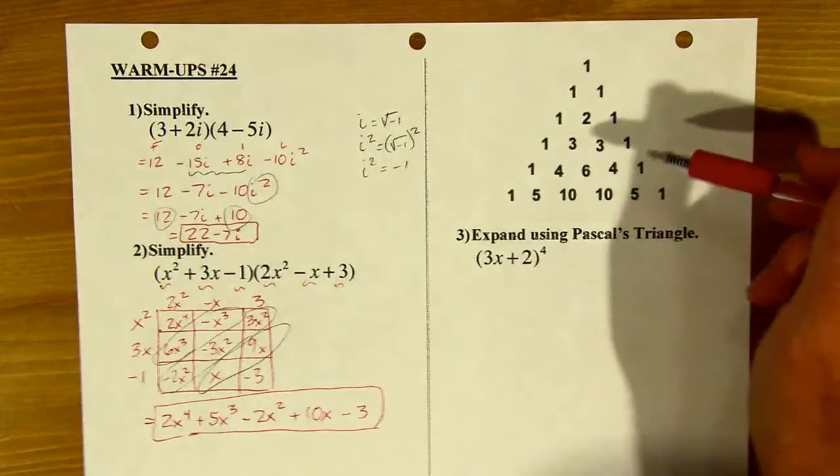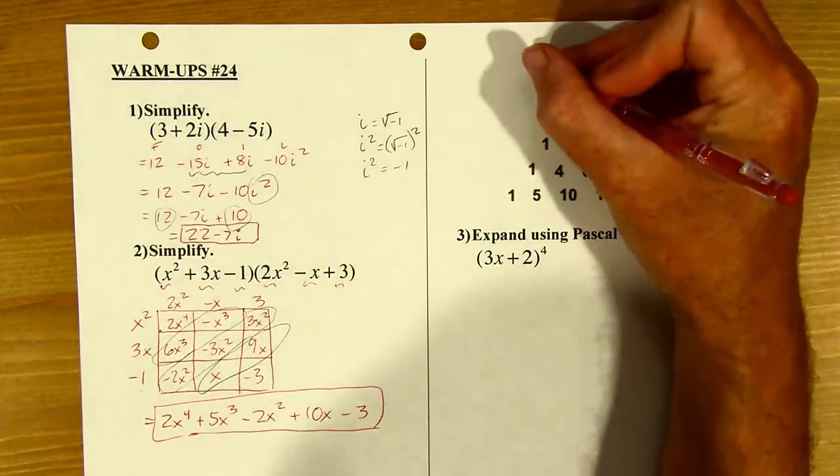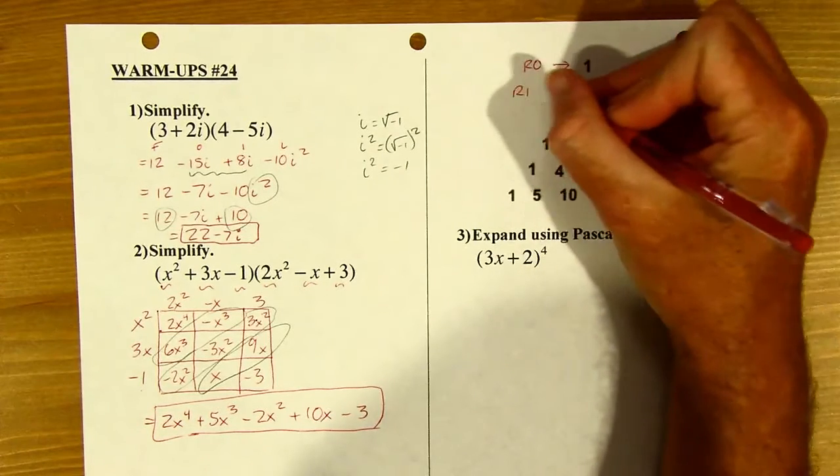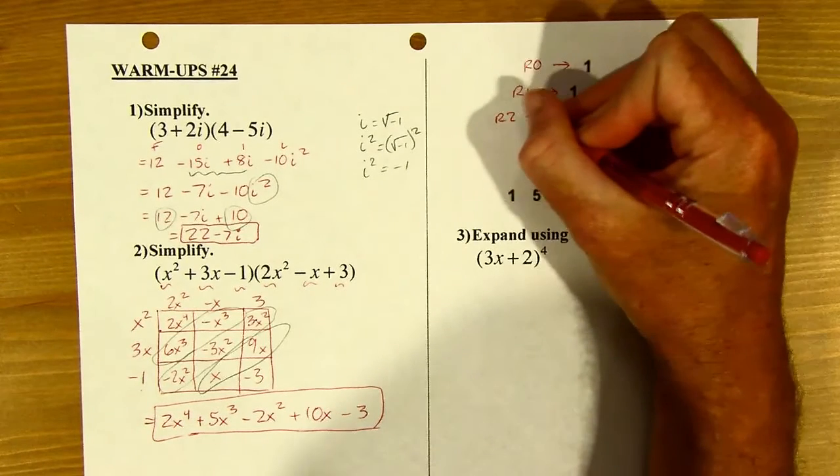So here's Pascal's triangle. The top row, you might think that would be called row 1, but it's not. It's row 0, okay? And then this is row 1, row 2, and so forth.